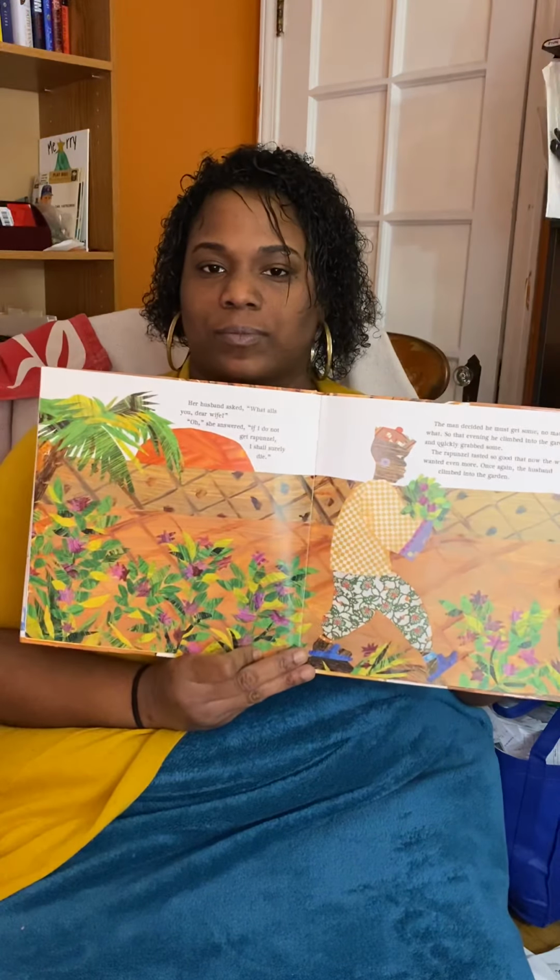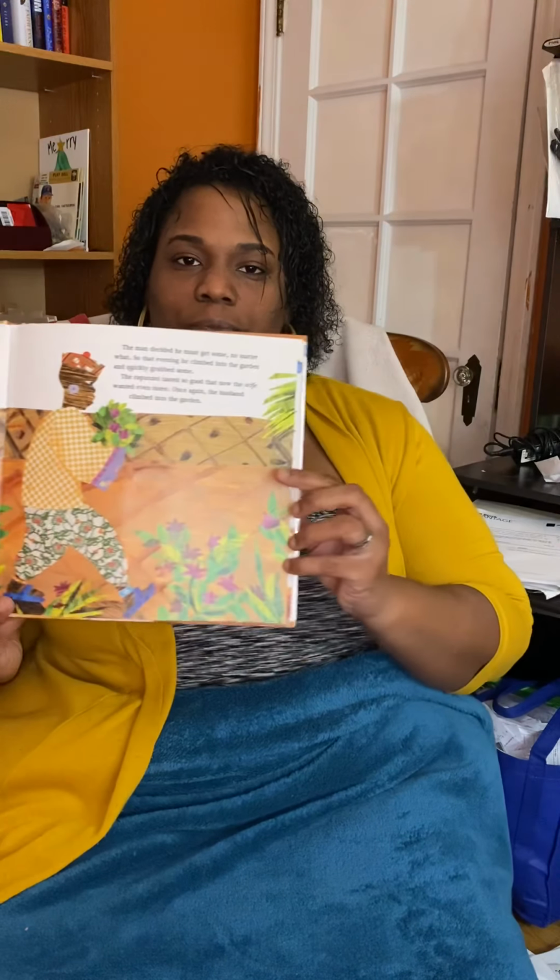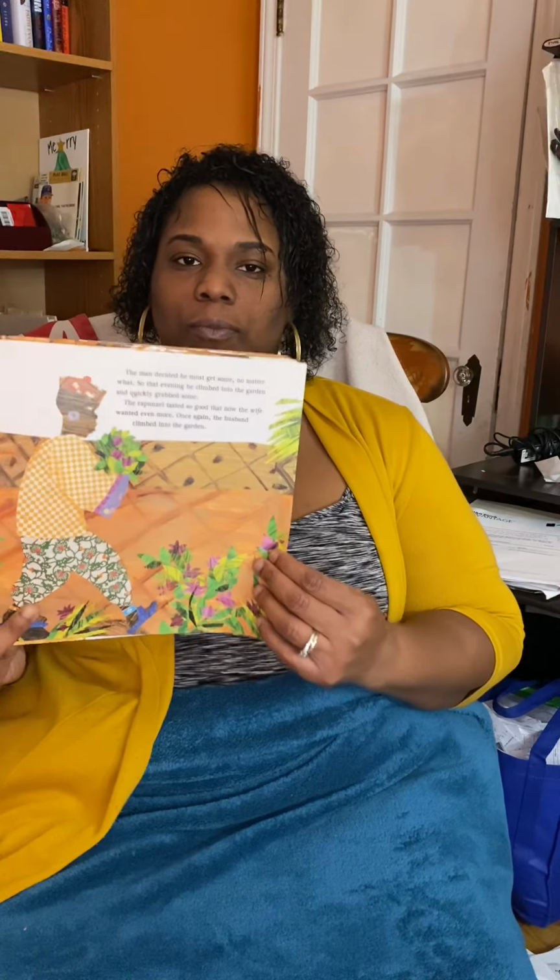The man decided he must get some no matter what. So that evening he climbed into the garden and quickly grabbed some. The Rapunzel tasted so good that now the wife wanted even more. Once again, the husband climbed into the garden. And there, to his horror, stood the sorceress. "How dare you come into my garden and steal my Rapunzel? You will pay for this," she said. The husband begged for mercy and explained that his wife would die if she did not have any.